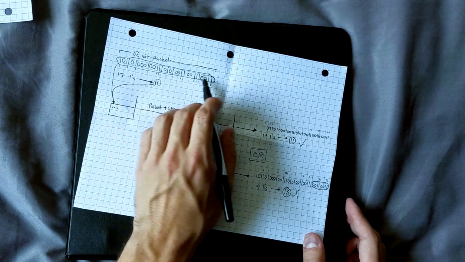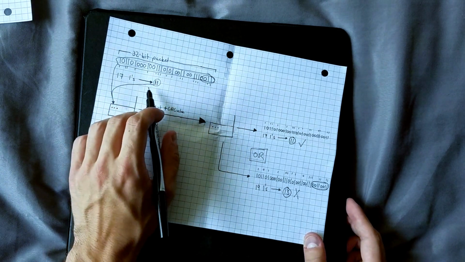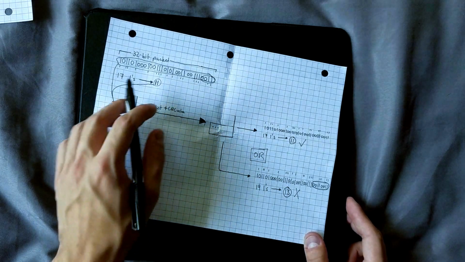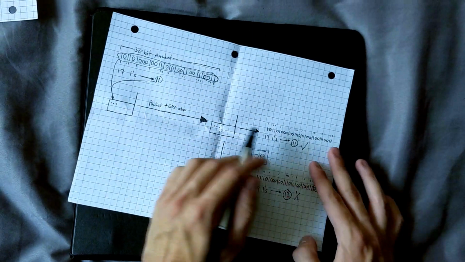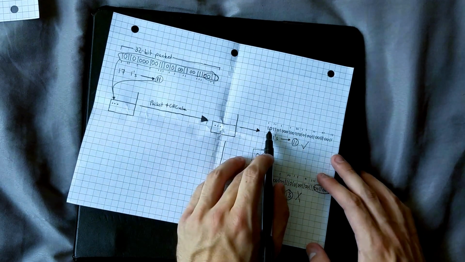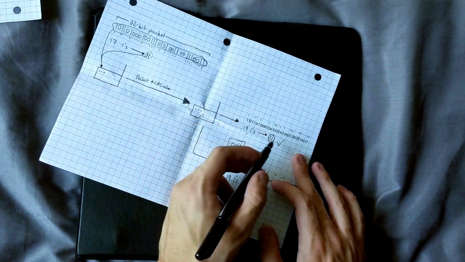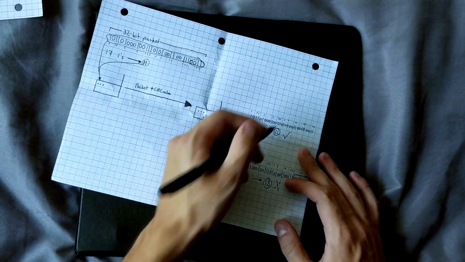So we count here in this program there are 17 ones, and then this is going to go through the router, packets get sent through the internet, hooray, and then this router receives it, counts up all of the zeros and the ones. If it gets it right, then it's going to count 17 ones as well, store that in its value. Everything's okay.